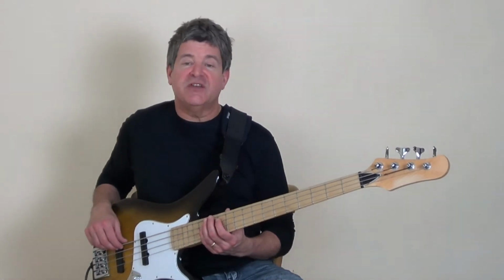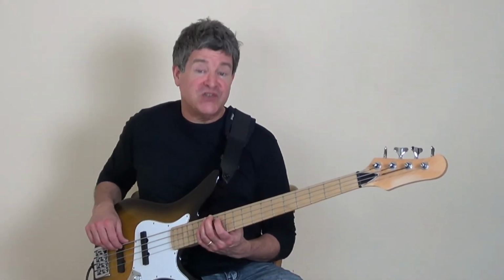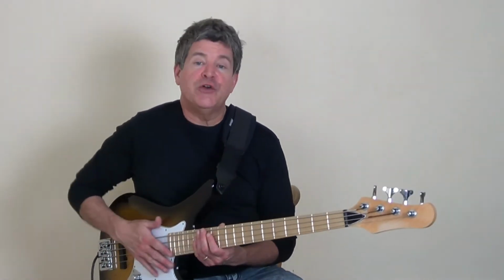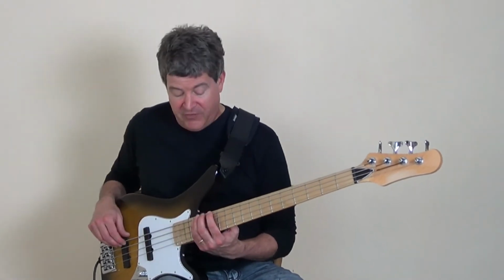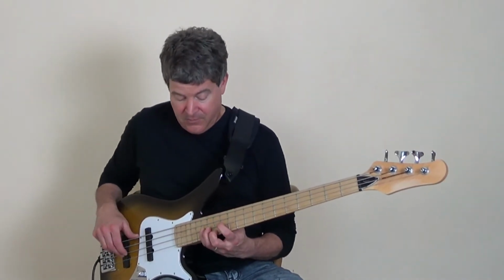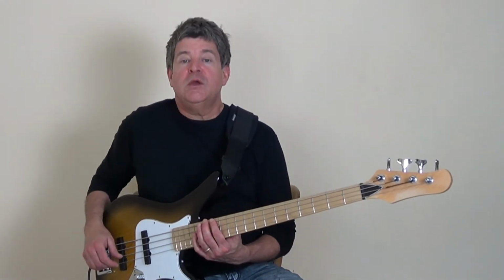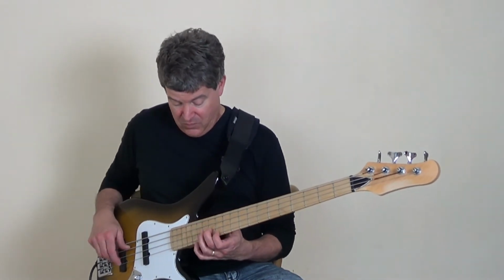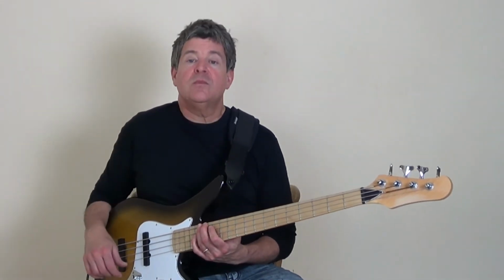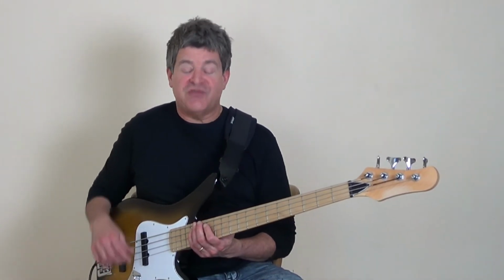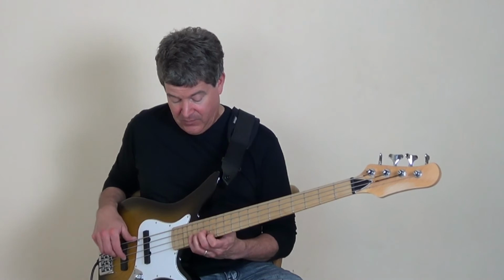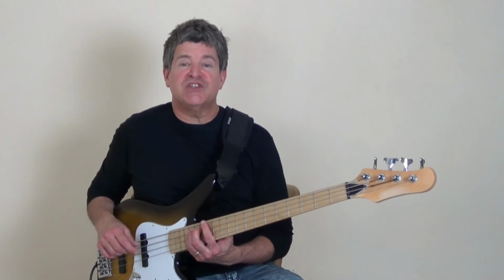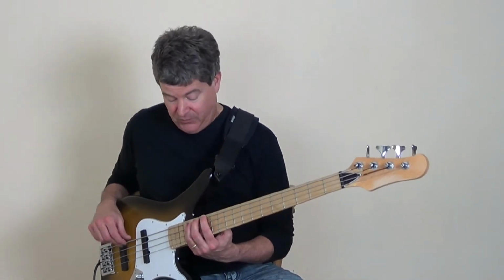I then go to F7, and that is the root position. The next chord is B flat 7, and this is going to be form 5. We then go to E flat 7, which is 3 first variation. We then go to A flat 7, which is flat 7. This brings me to D flat 7, which is 3 second variation.